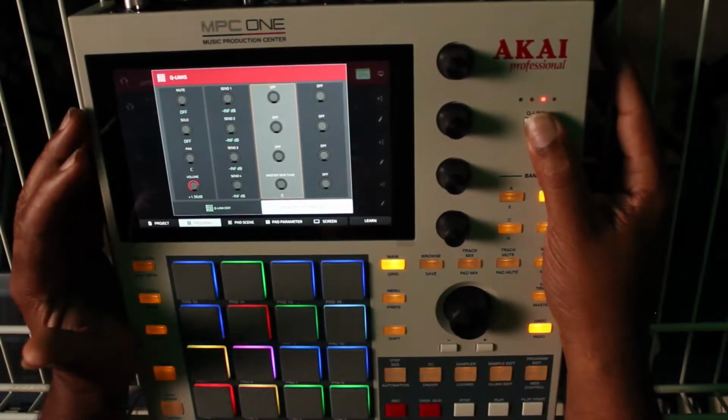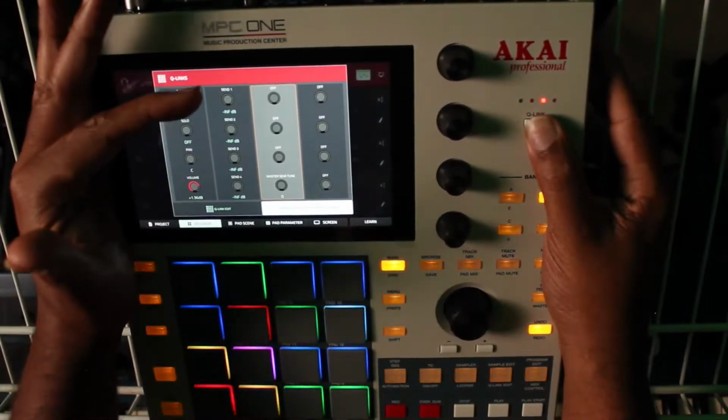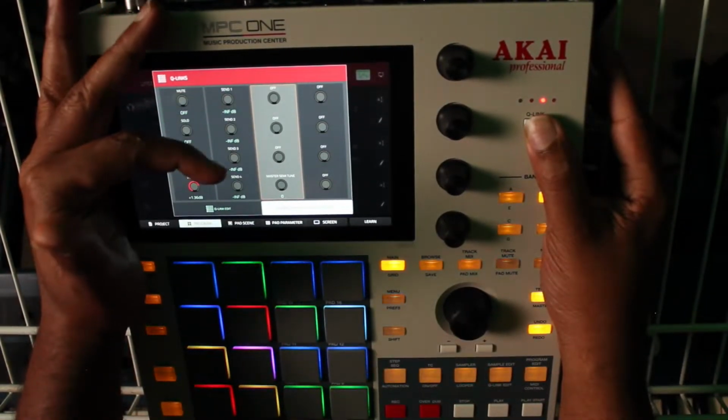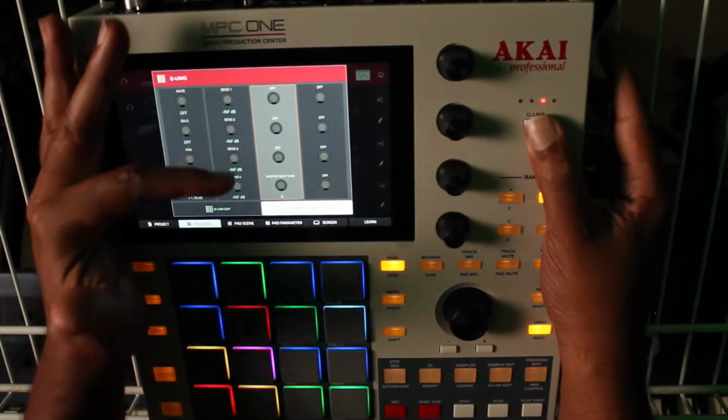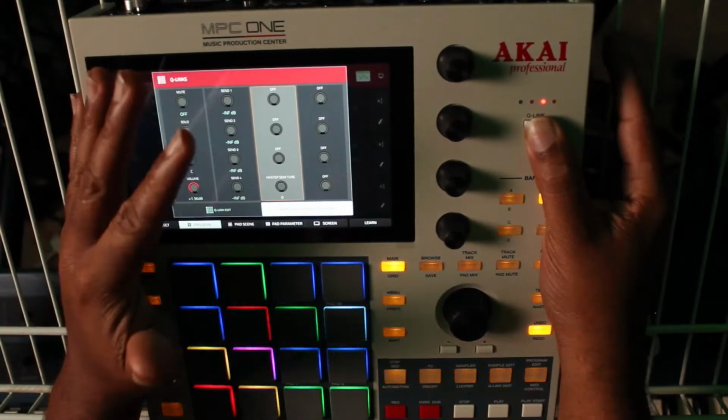Same thing right there. You got volume. You can definitely pan your programs. You can also affect the send. So if you got your effects on 1, 2, 3, and 4, different effects there, you can send that there, right? And then you can also add other things.